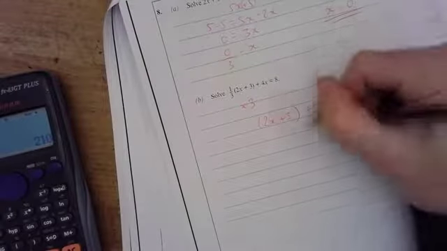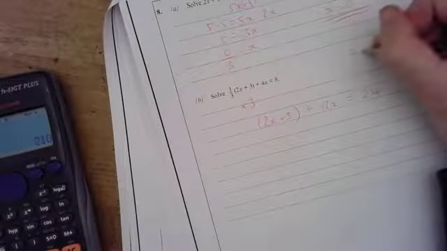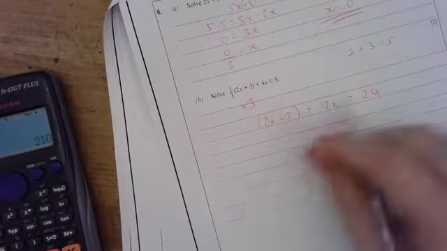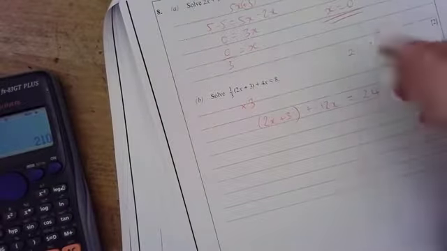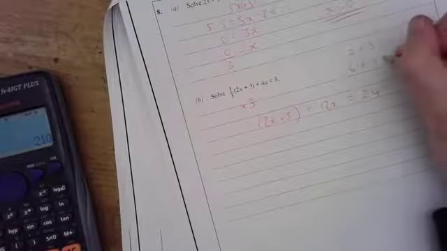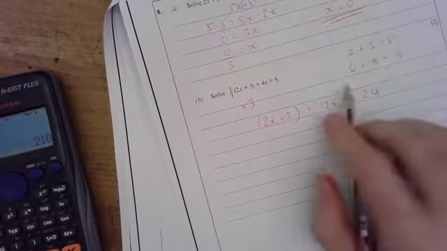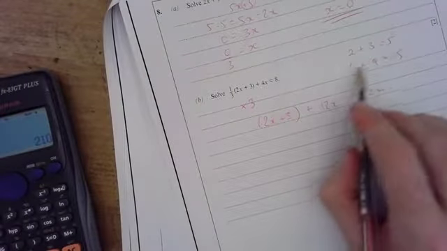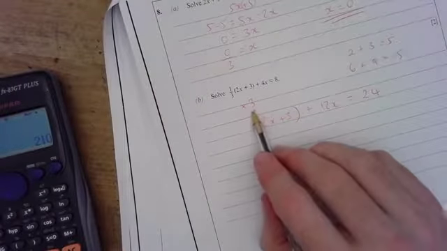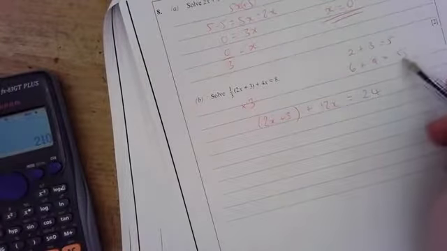Okay? For instance, an example of why this works is something like 2 add 3 equals 5. That statement's true. If I times absolutely everything by 3, I get 6 plus 9 is equal to 15. And check, 6 plus 9 is equal to 15. So as long as you times every single bit by that, you will get the same answer.